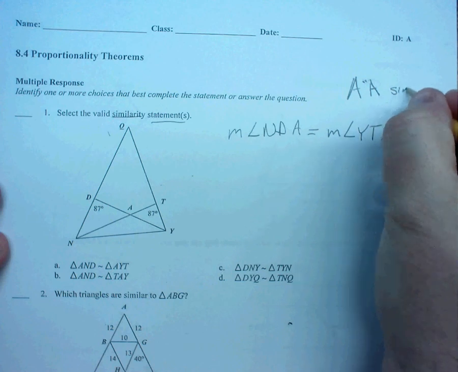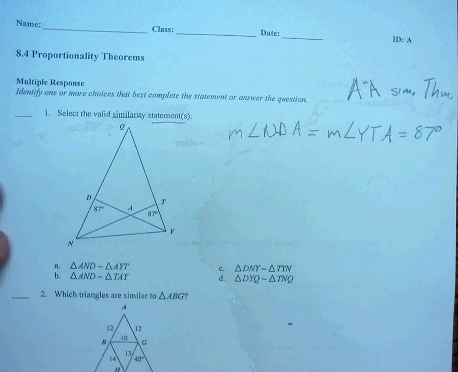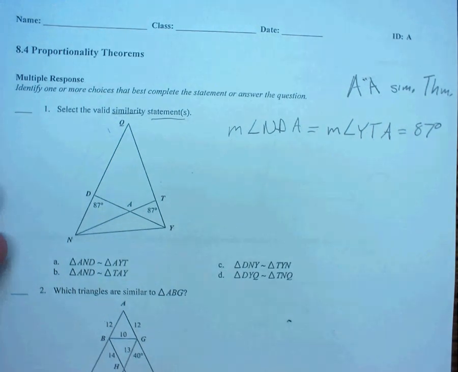or similarity postulate. When we were doing the vocabulary, somebody said postulate, and they said, or theorem, and anyways, the postulate and theorem mean the same thing, so you could use them interchangeably.